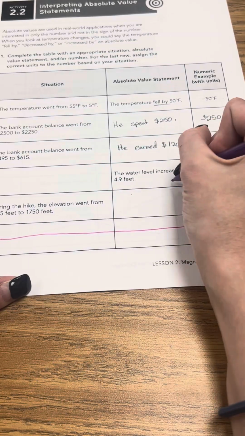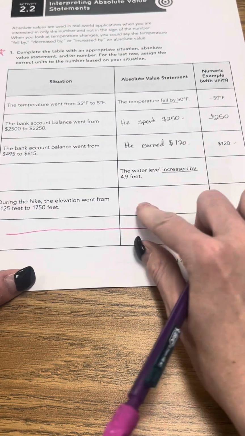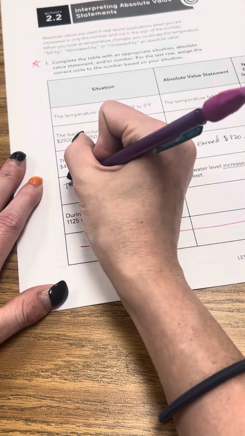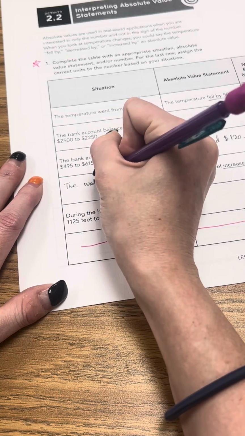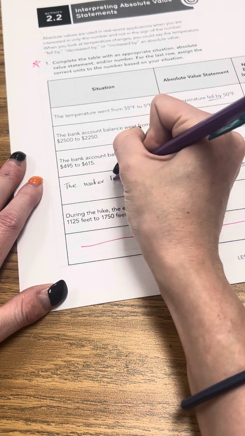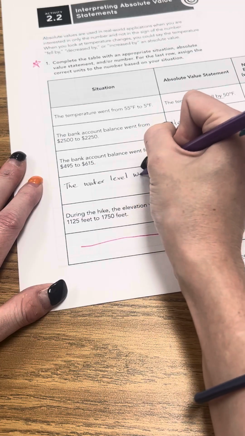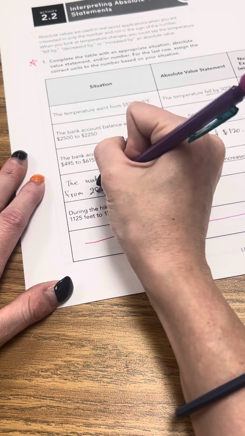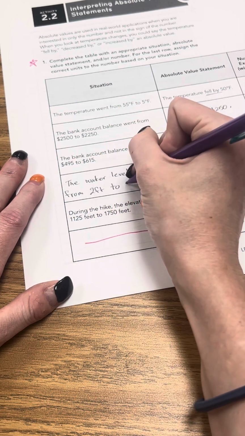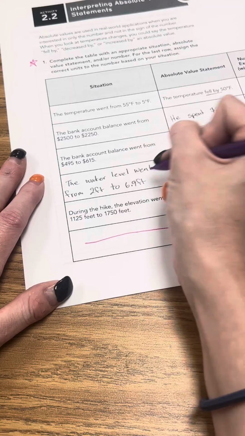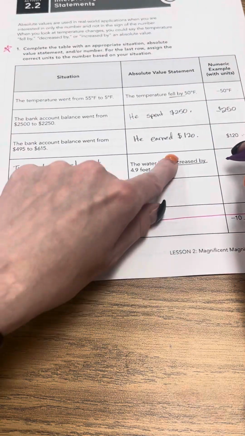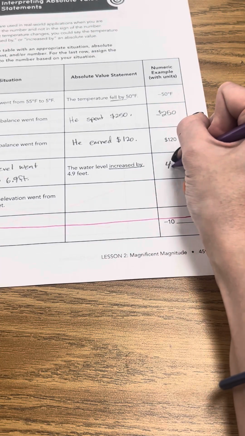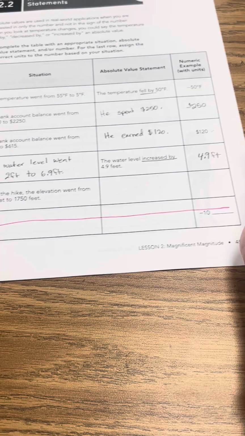The water level increased by 4.9 feet. So what I could say here, the water level went from 2 feet to 6.9 feet. I could say that. That follows that. Since it increased, that means it would be a positive instead of a negative. Okay.